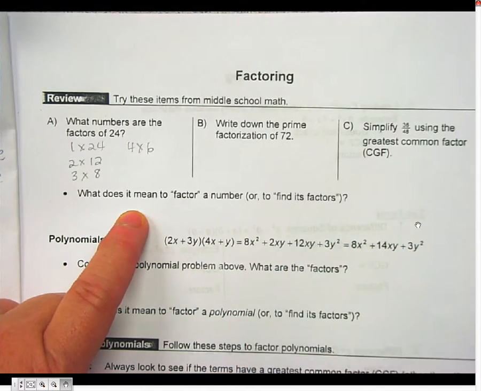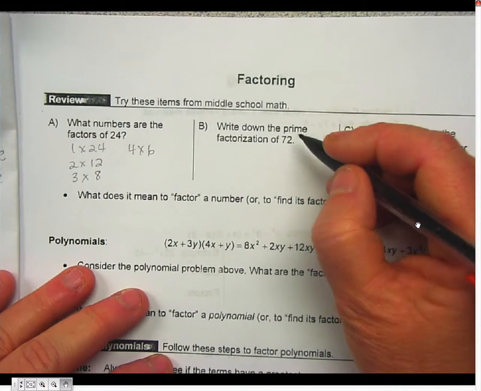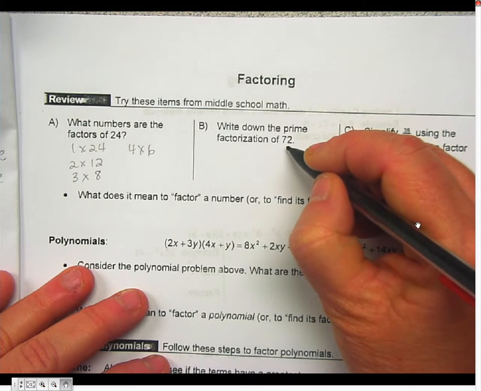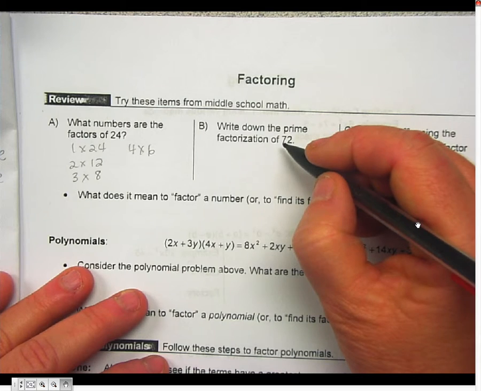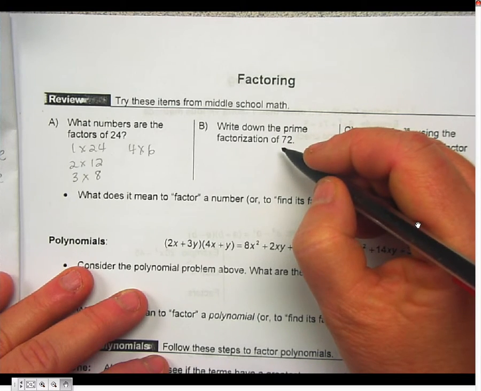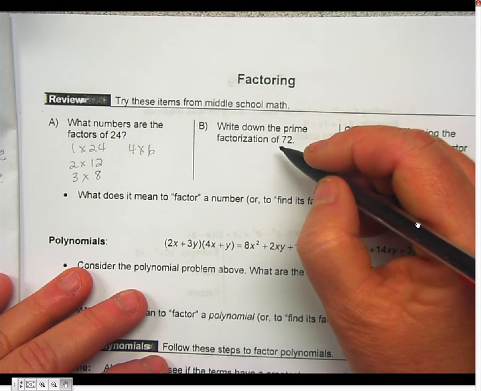Okay. And then what does it mean by prime factorization? Remember, those are not even numbers, they're prime numbers. What's a prime number? Numbers that only multiply by themselves and 1. So the only things that will go into them are themselves and 1. Like 2. Give me an example. 2 is in 2. What else? 7. Okay, those are prime numbers.